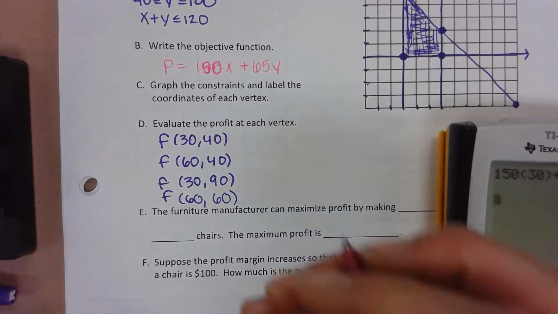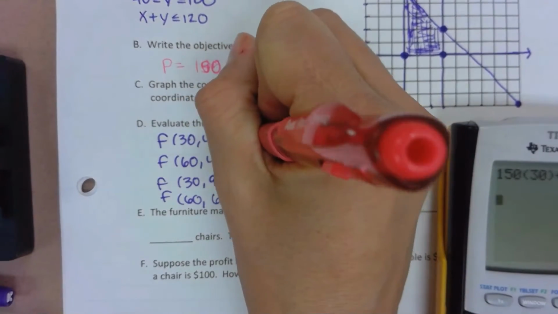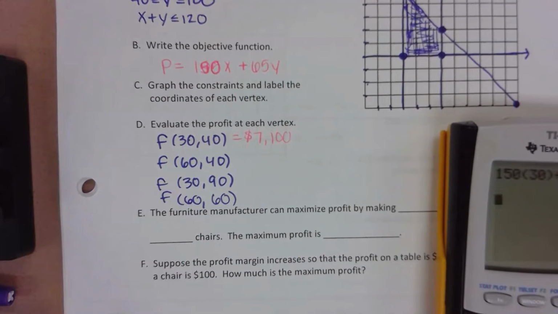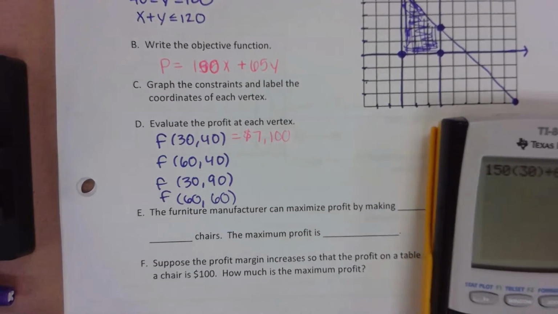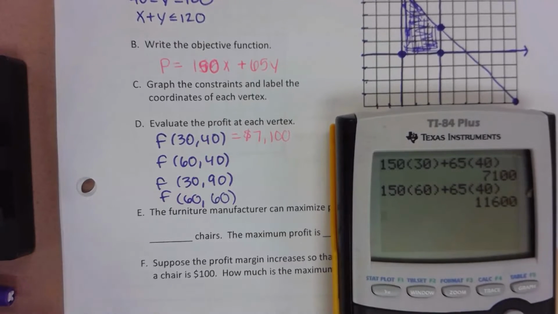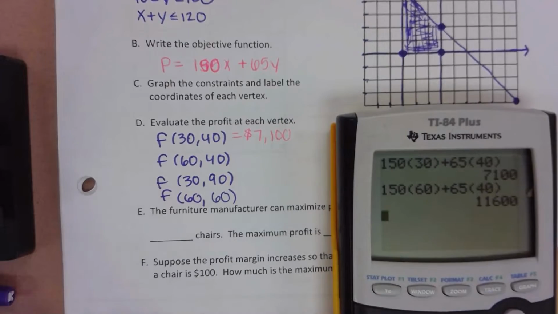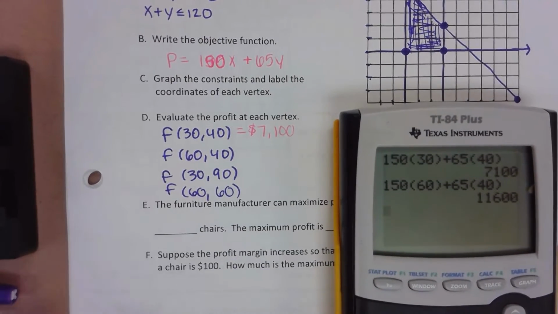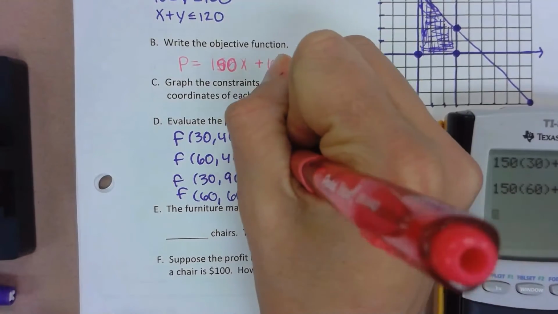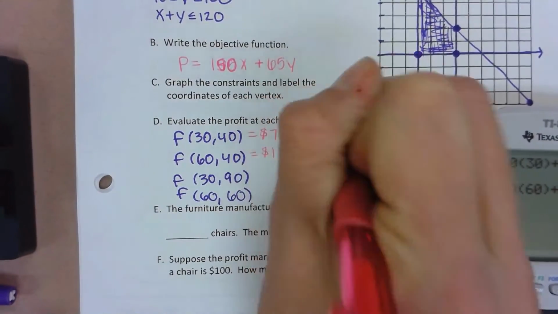So if I make 30 and 40, then I can make a profit of $7,100 that day. If I produce 60 and 40, which, I mean, hello, we should know it's more money because 60 is greater than 30 and the y values are the same, I can make a profit of $11,600.